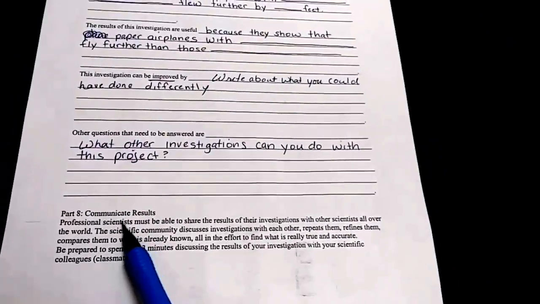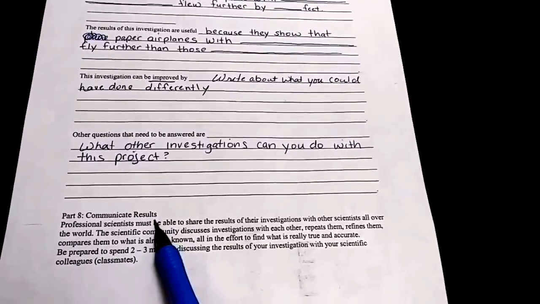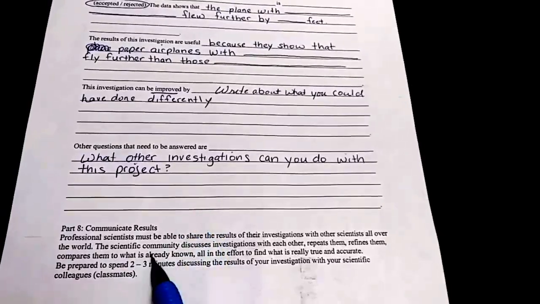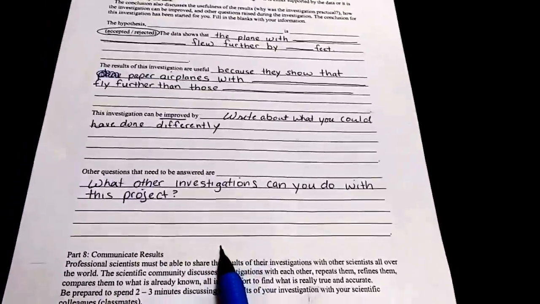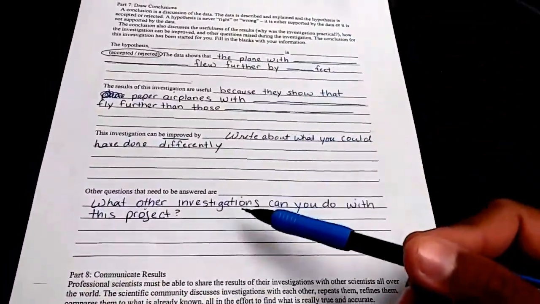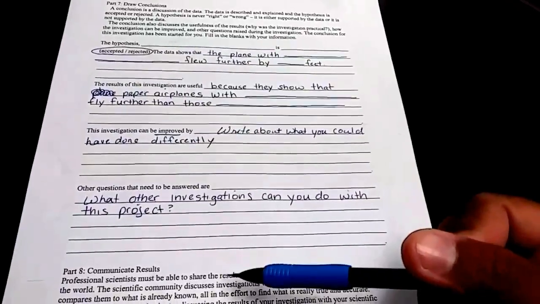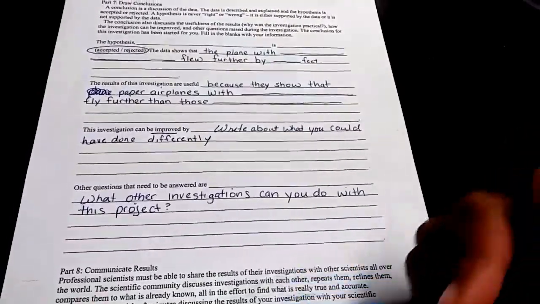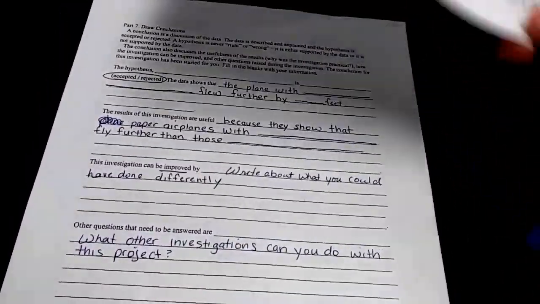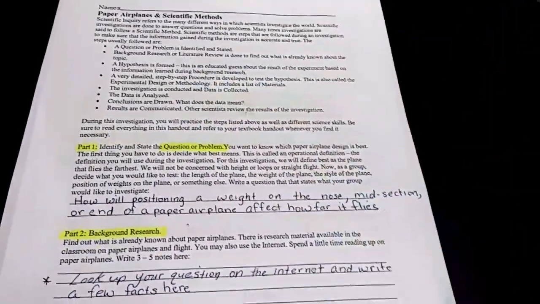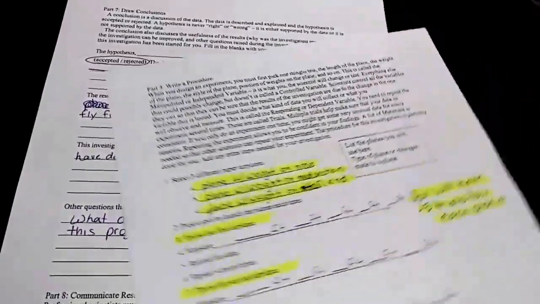And then last but not least, once you're at this point, our communicating results will be pretty much where we do the challenge. And that's where you pick out of the 3 planes that you tested, pick the one that flew further, and that's the one that you're going to use to put into flight. And make sure that everything is done prior to you getting ready to see which plane flew further. So in order for you to win or to even enter this competition, you must have completed everything on your procedures page, or your background research. Everything has to be filled out. If you have any questions, you let me know.